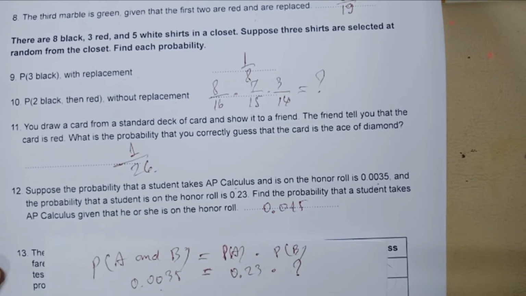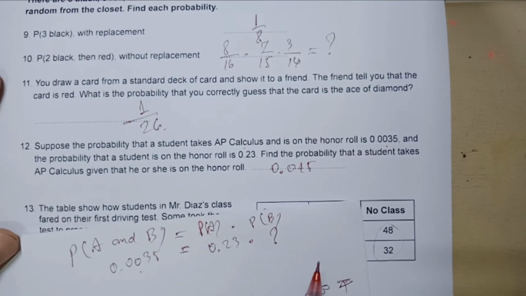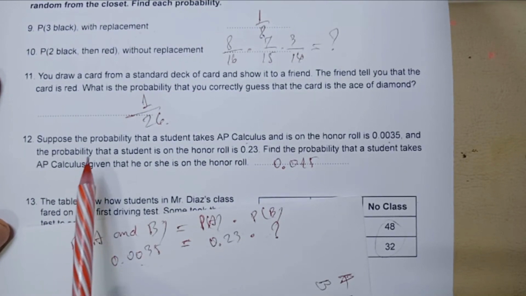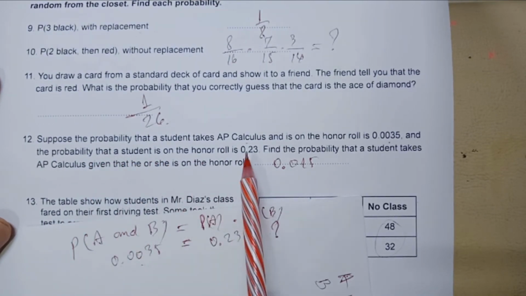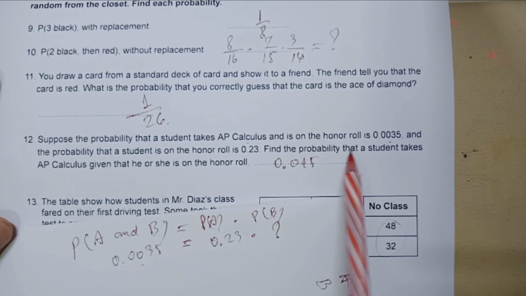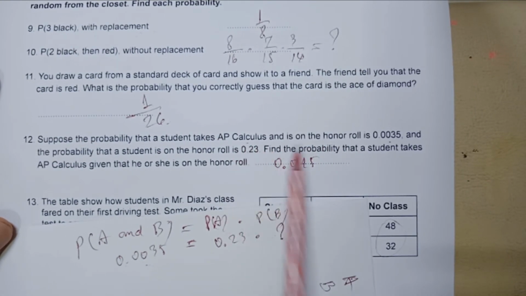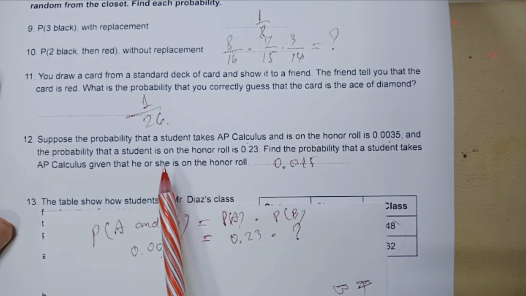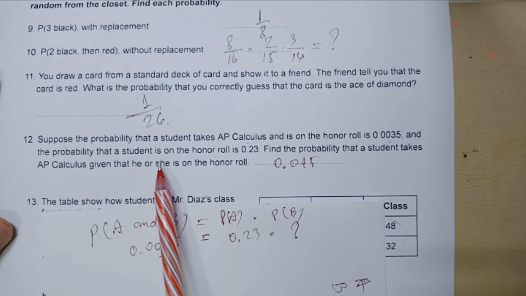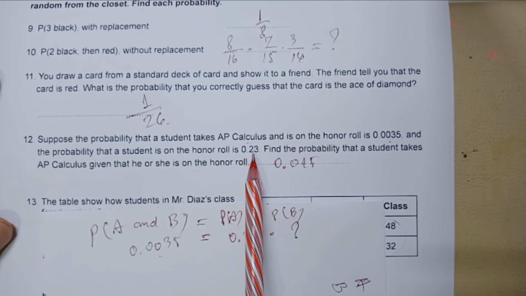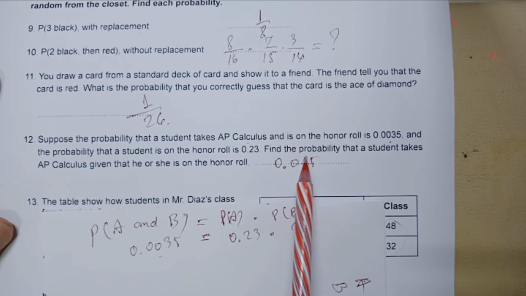For number 12, suppose the probability of a student taking AP calculus and being on the honor roll together is this probability. And then the probability that the student is on the honor roll is 0.23. Find the probability of a student taking AP calculus.